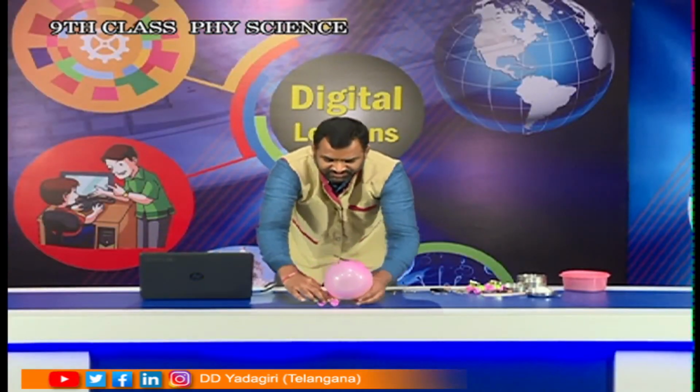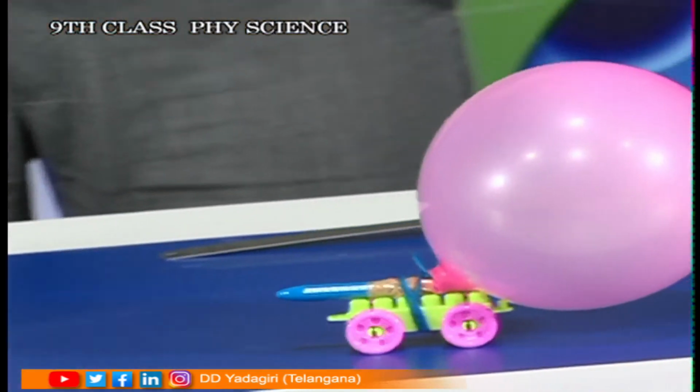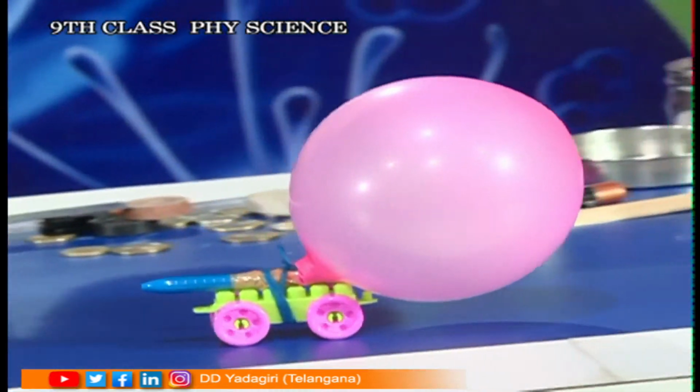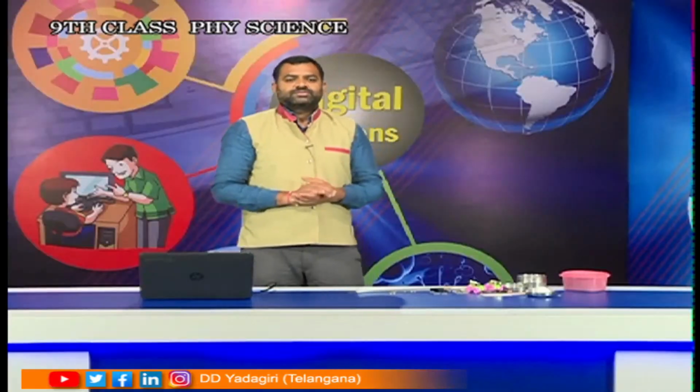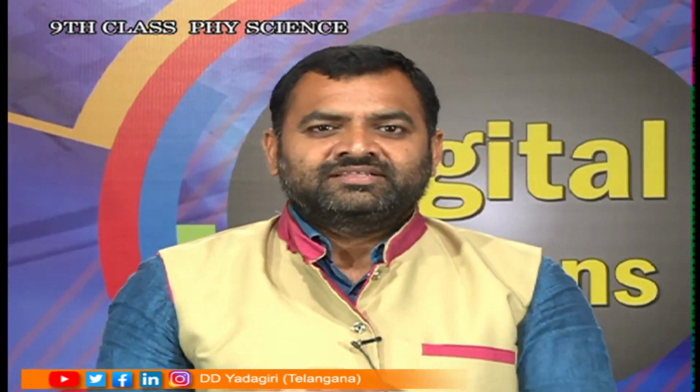I am going to leave this object and see what is going to happen. This object is powered by the air inside the balloon. The balloon is pushing the air out and the air which is coming out is pushing the balloon back, and thereby the cart was moving forward.